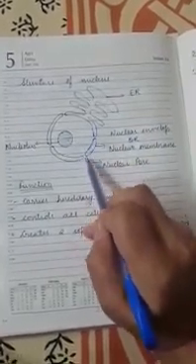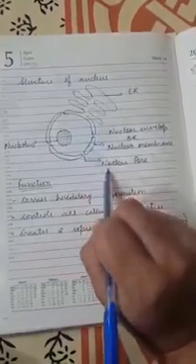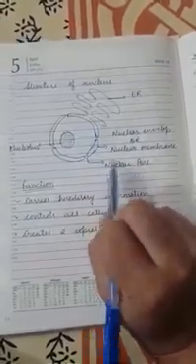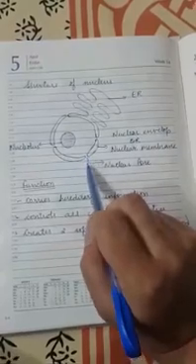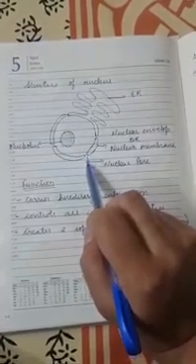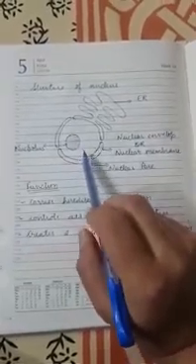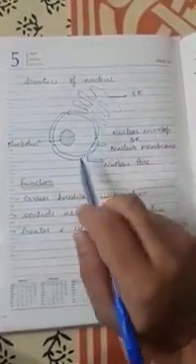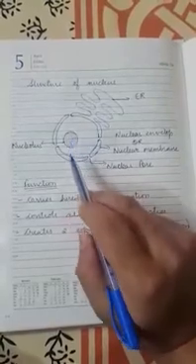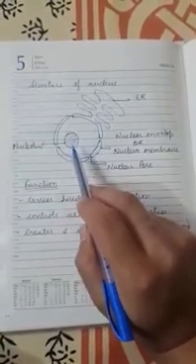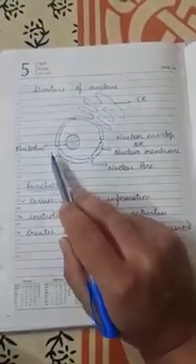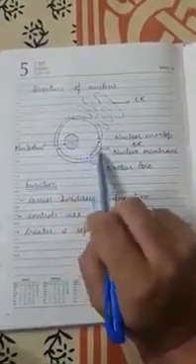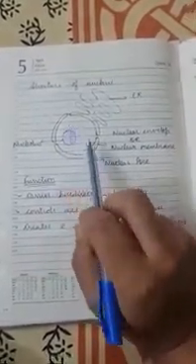Between this nuclear membrane there are pore-like structures which are known as nuclear pores. These serve as the point of entry and exit of substances from the nucleus to the cytoplasm and vice versa. Inside the nucleus there is a very prominent structure known as the nucleolus. We'll be talking about the nucleolus in the next topic. So this is the normal structure of the nucleus.